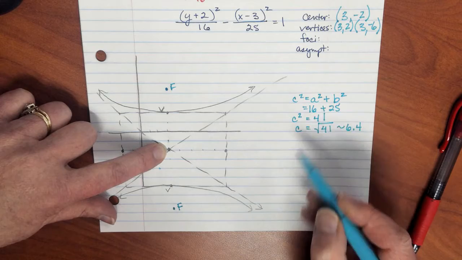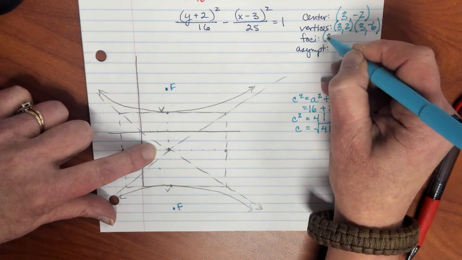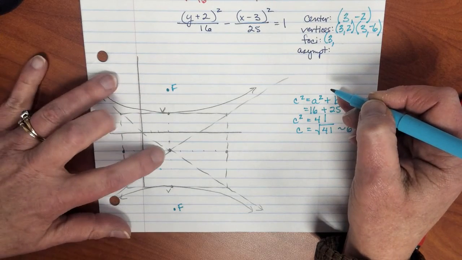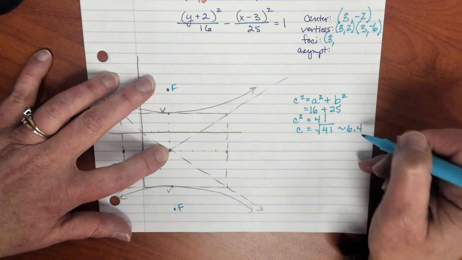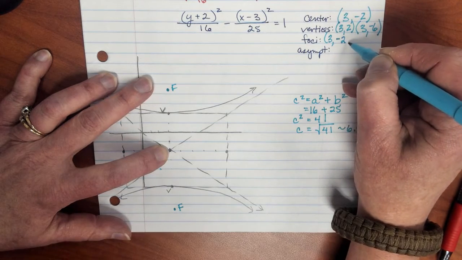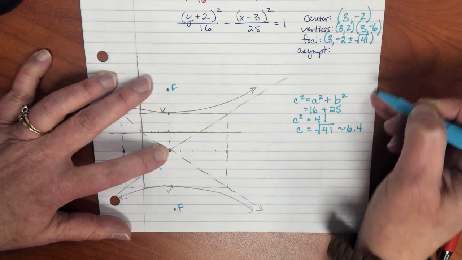So when you are writing the point, you know it's at 3. Is your x value of those foci. But you can just say, oh, you're at negative 2 plus or minus that c value, plus or minus the square root of 41, I'll say.